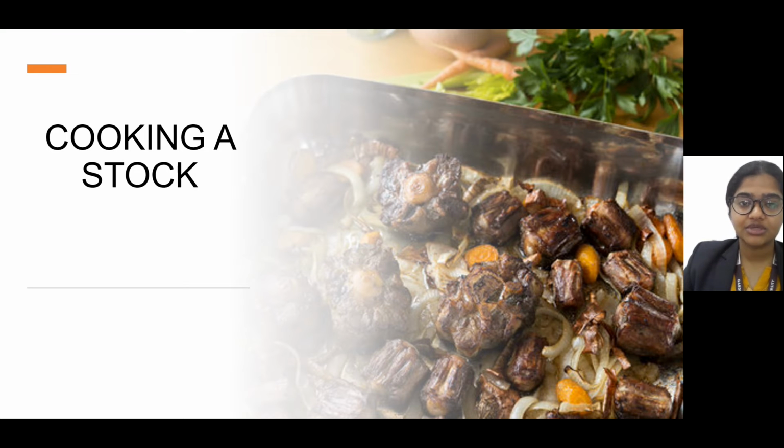The reason is that when you're making a brown stock, which includes meat and bones, impurities form on the top of the stock when you simmer it. But when you're boiling a stock, the impurities get dissolved in the stock, which brings out an unclear or not so pure stock. For that reason, we should always know the proper temperature and proper method of cooking a stock.